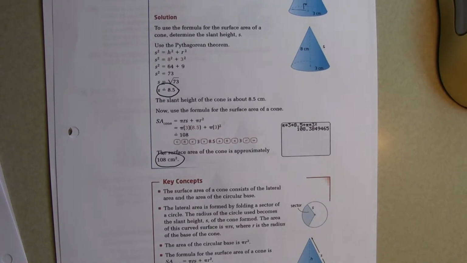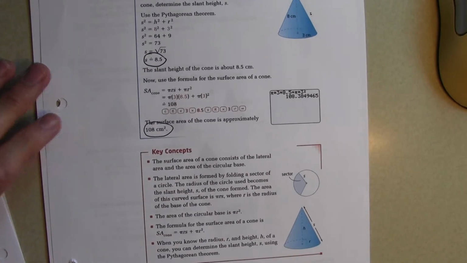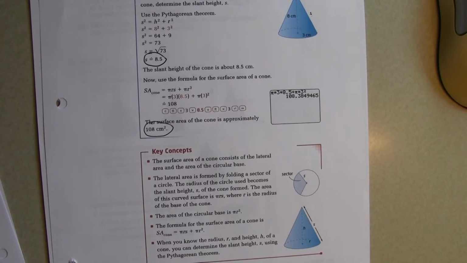Key concepts now, very quickly. The surface area of a cone consists of a lateral area and an area of the circular base. That's why there's two parts to the formula. Pi r squared is the base, plus pi rs, which is the lateral surface area. The lateral area is formed by folding a sector of a circle. The radius of the circle becomes the slant height, S.